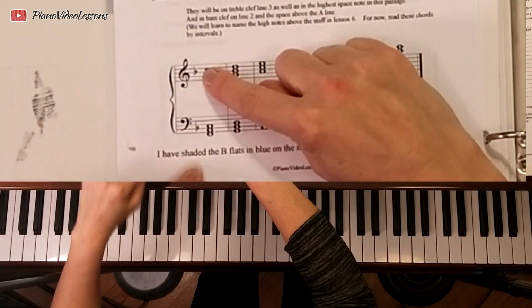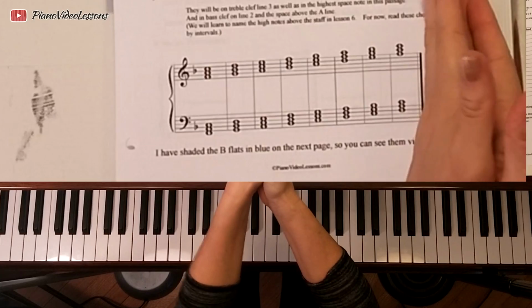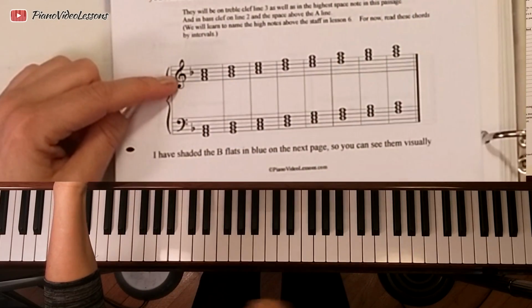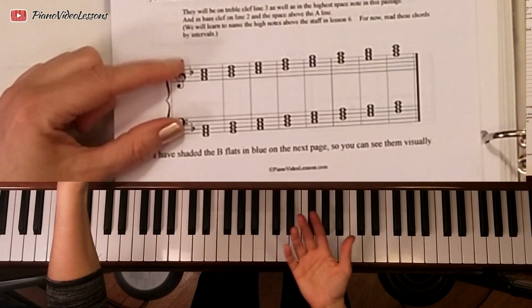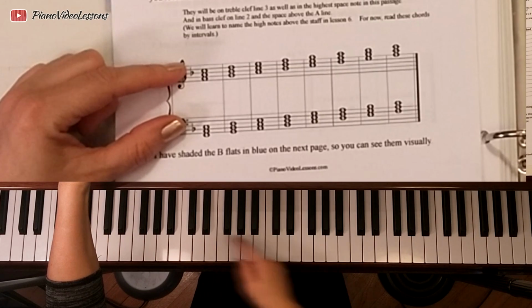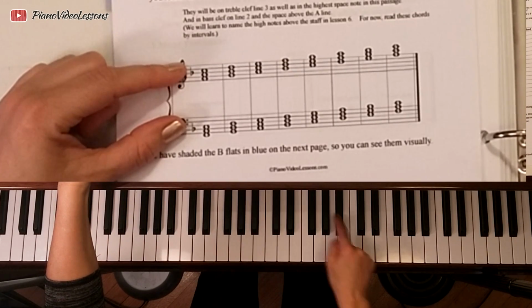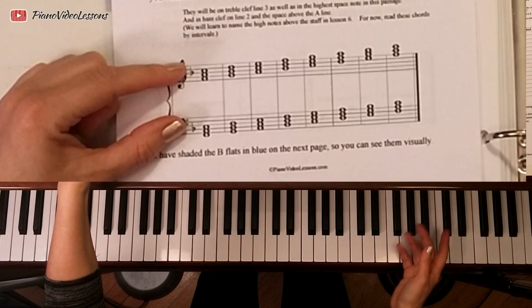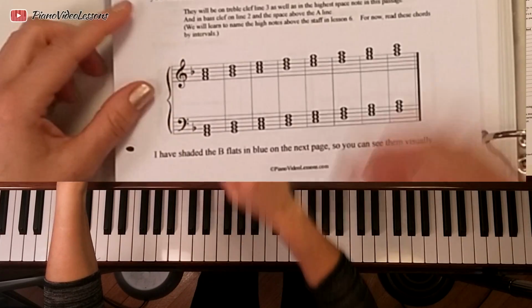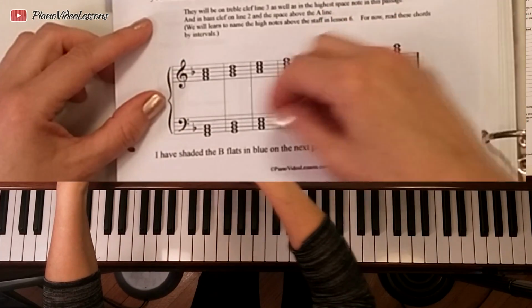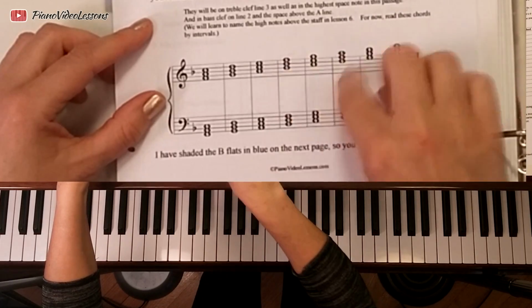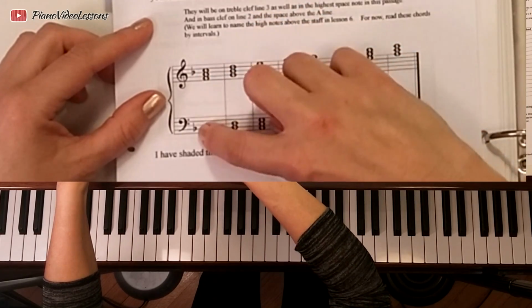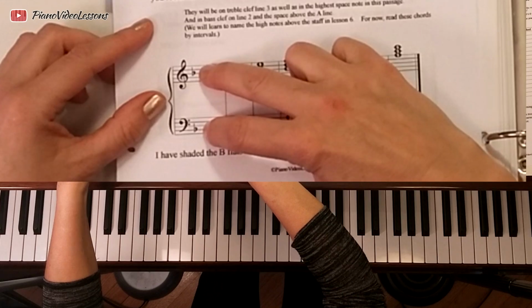And what that does is it collects up all of the flats for the whole line. It puts them at the beginning of the line. And in this case, the only flat we're going to need is B flat. And it's every single B on the entire piano would be played as a B flat. So to save writing and cluttering up the music with all of these flats on individual notes, they're just collected up at the beginning in the key signature.